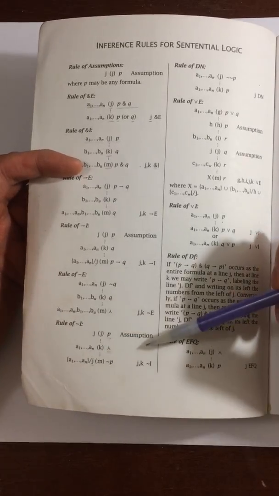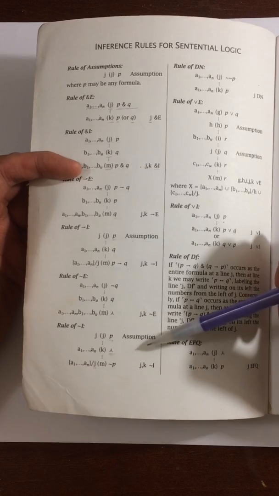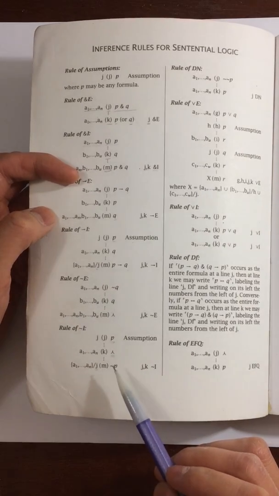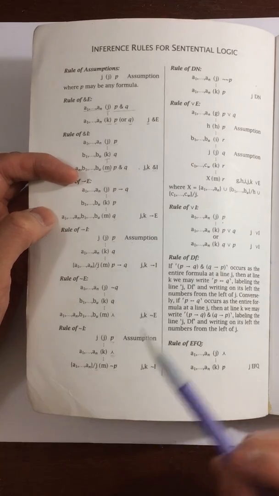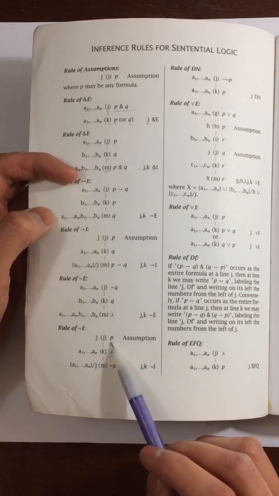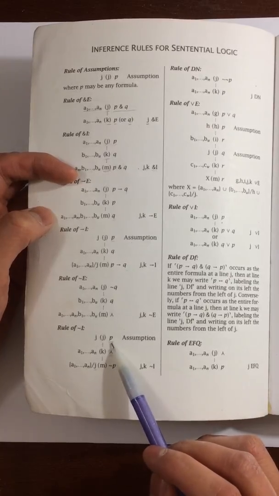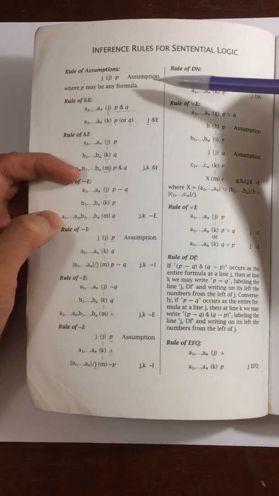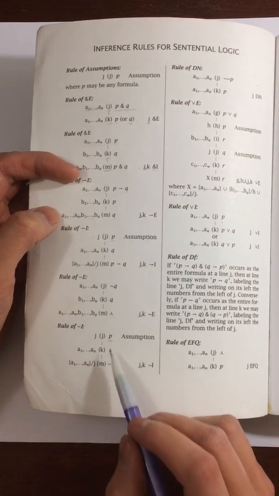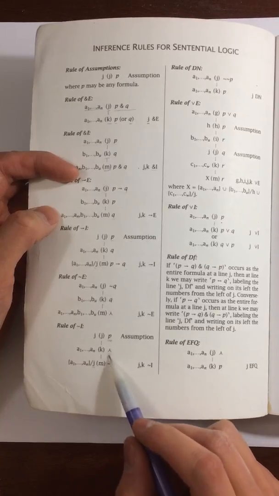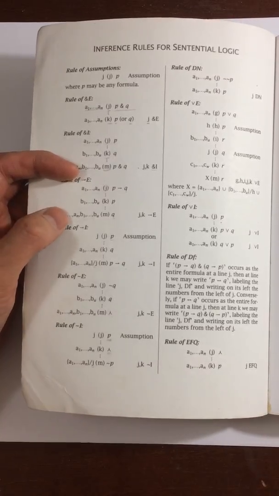So negation introduction is the second discharging rule that we learn, and in each of the discharging rules, you'll see that there's an assumption within the rules. This means that this line, this formula, must be from an assumption. So since we can always assume at any line, it's pretty safe to say that we can always use this rule once you derive a contradiction.